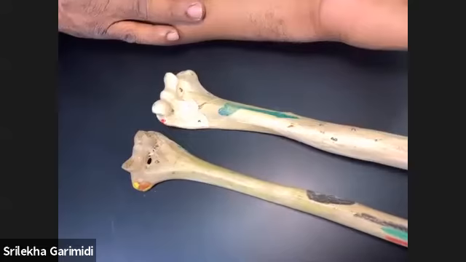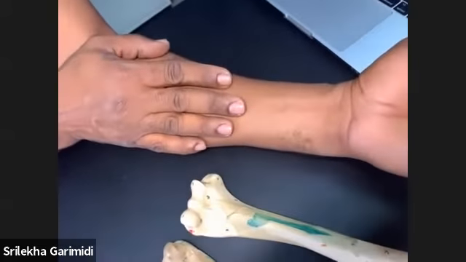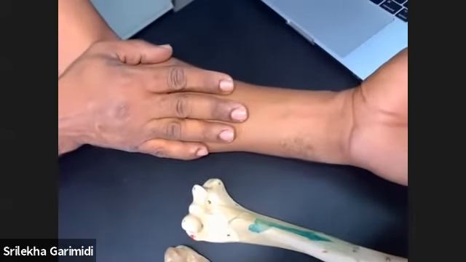Represents pronator teres. Index finger represents flexor carpi radialis. Middle finger represents palmaris longus. Ring finger is pointing to my little finger on my left hand. So that's flexor carpi ulnaris.